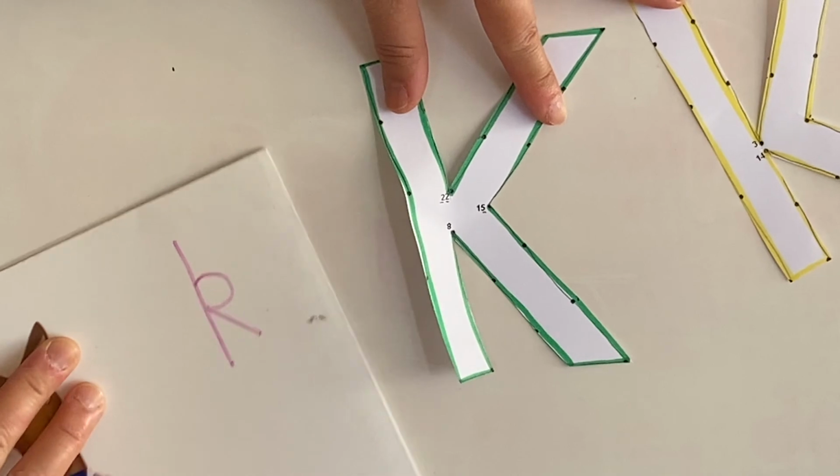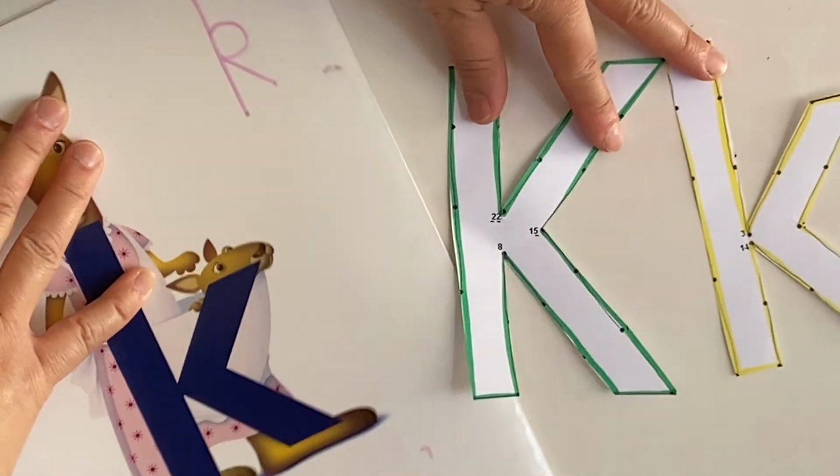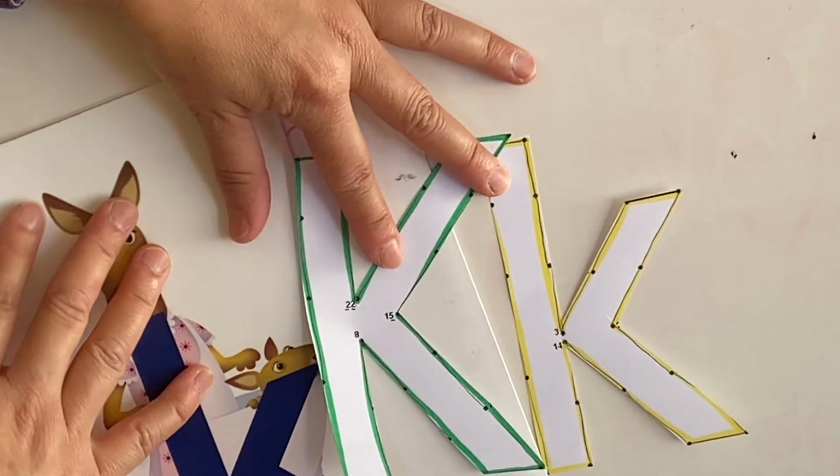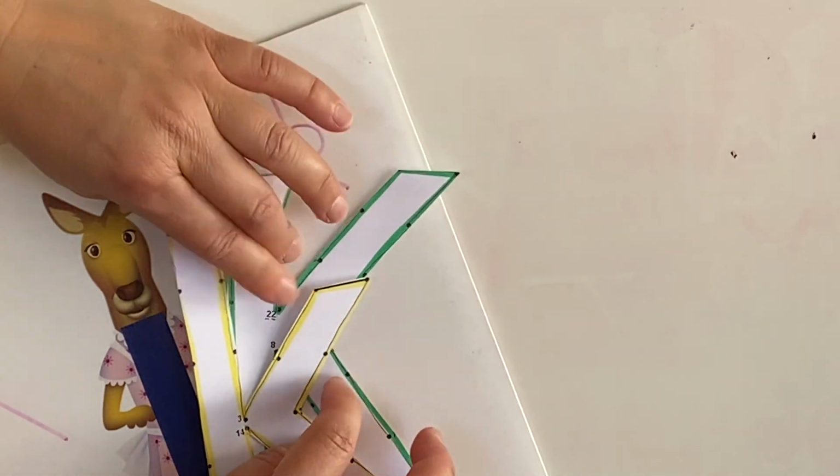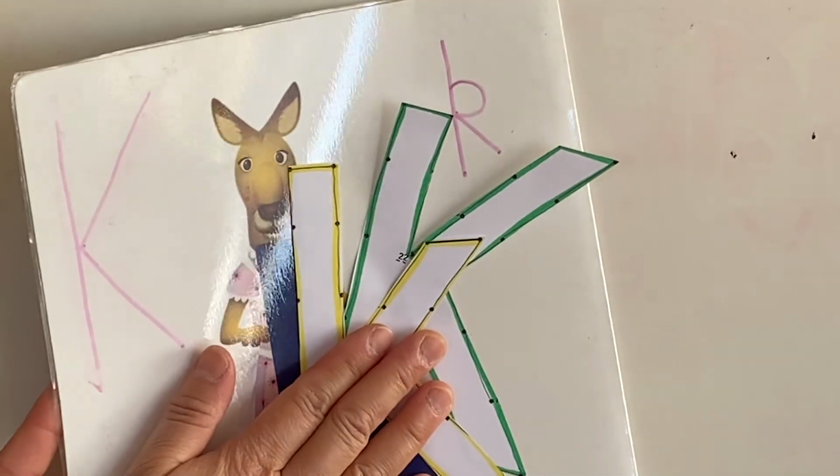Here you go, baby kangaroo. There are your K's for you to play with. There you are. All right.